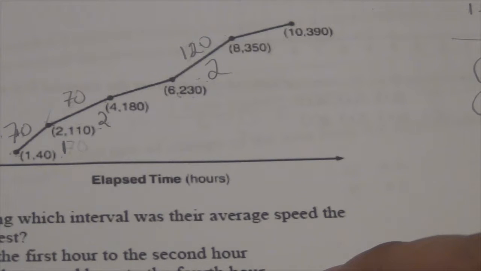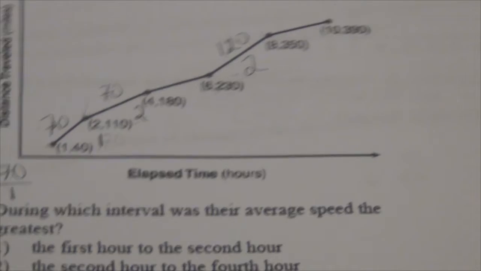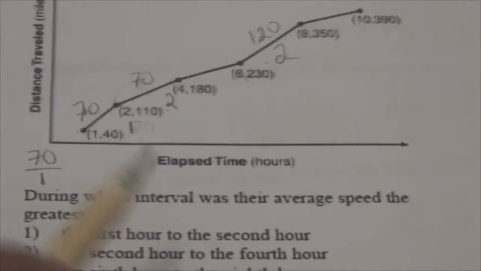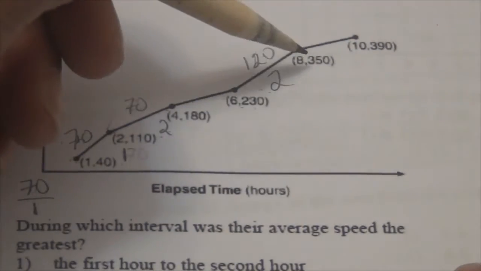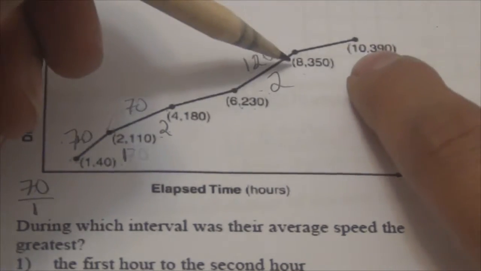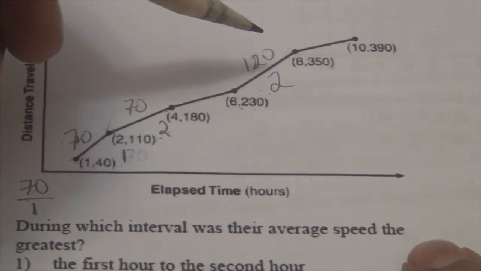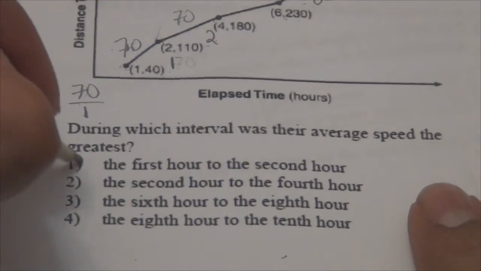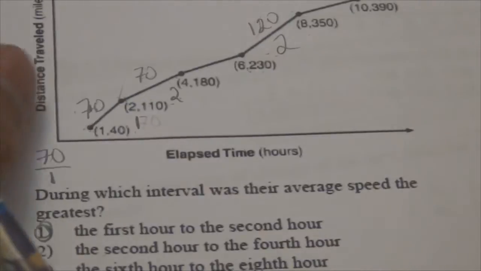And I'm not going to go through all that. I'm just going to tell you that you already know what the answer is, because it says from the 8th hour to the 10th hour. Look at that. There's not much gain, and look, the line is almost flat. So the winner is choice number 1. If you don't understand it, watch it again. All right, let's move on.